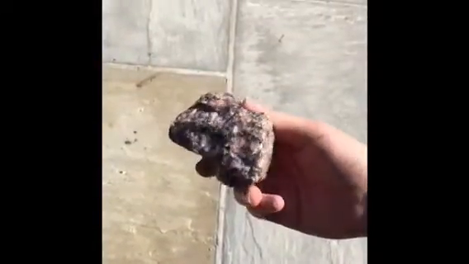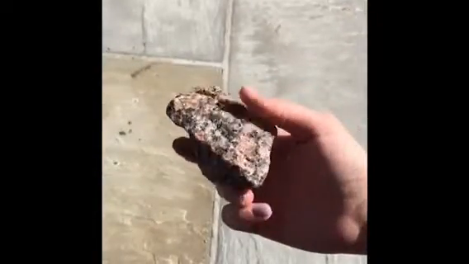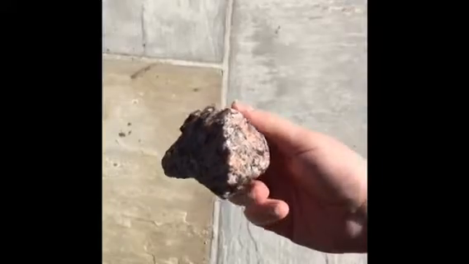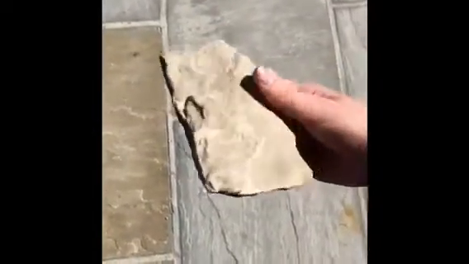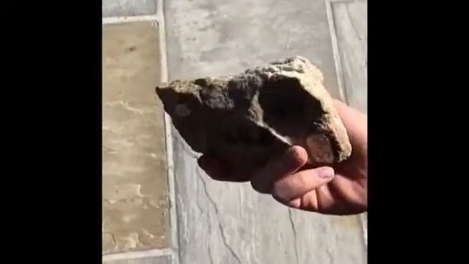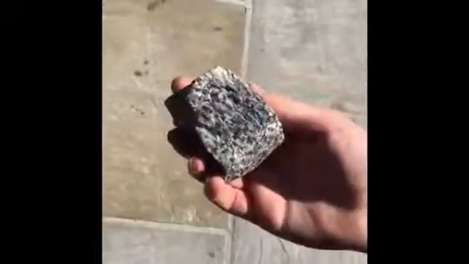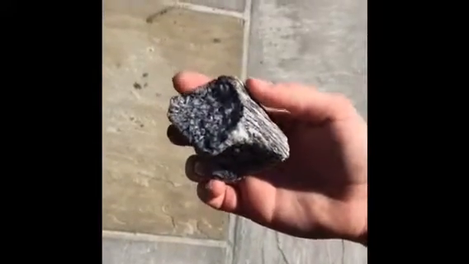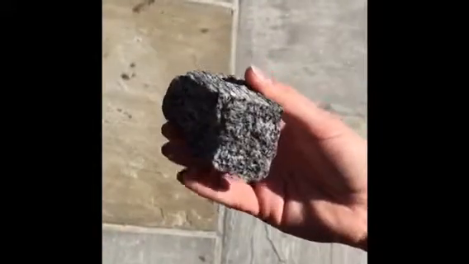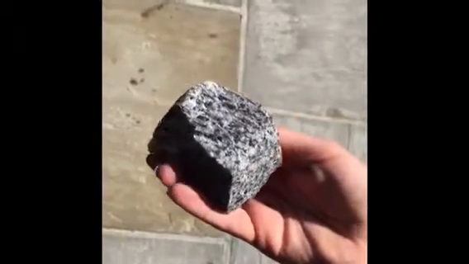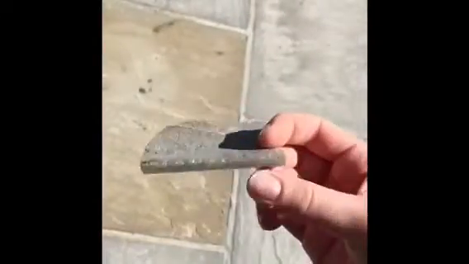This is an igneous rock called granite. Igneous rocks are formed from the cooling of magma and lava. This is a sedimentary rock called sandstone. It is formed by the compaction of sediments. This is a metamorphic rock called gneiss. Metamorphic rocks are formed by the alteration of other rocks due to much heat and pressure. This is a type of sedimentary rock called limestone.